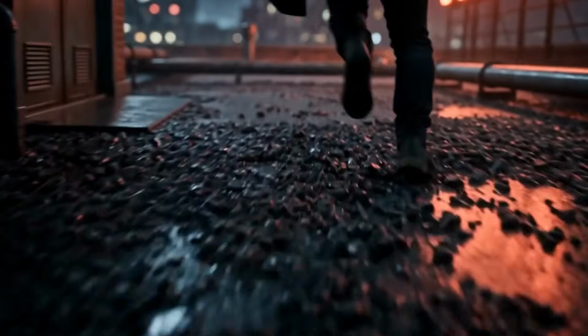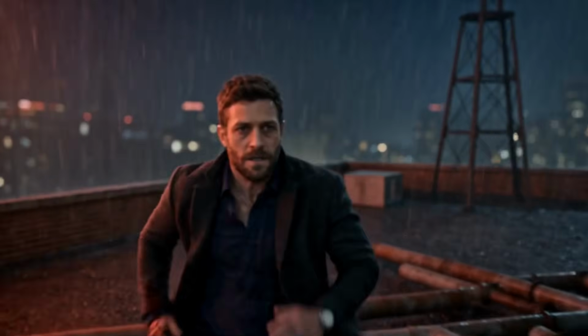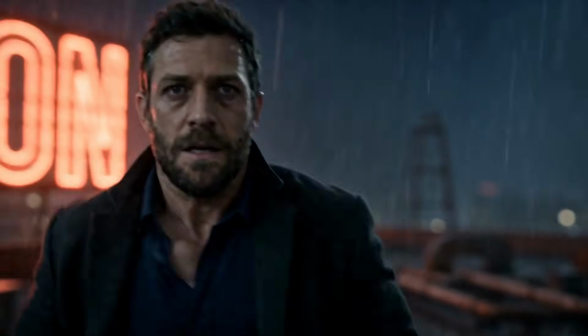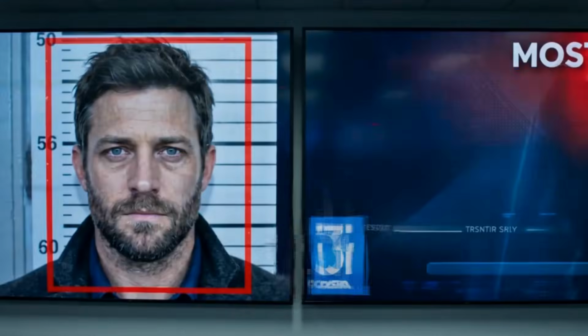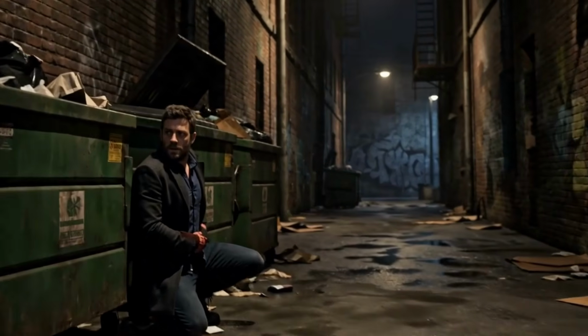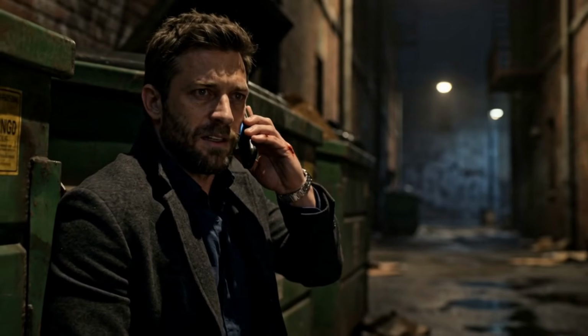Freeze! Hands in the air! Don't move! Get down on the ground now! I didn't do anything. It wasn't me. Units be advised, suspect is considered armed and dangerous. Proceed with extreme caution. Do not engage unless backup is in position. The city's most trusted detective, now its most wanted killer. Ethan, don't move. Everyone thinks you did it. Then help me prove I didn't, Lena.